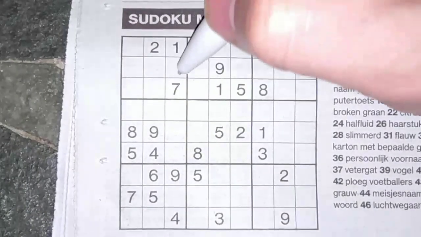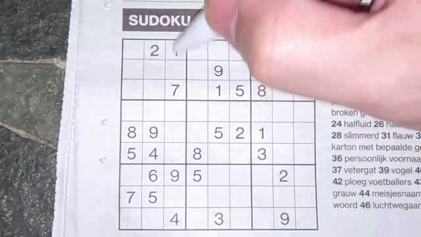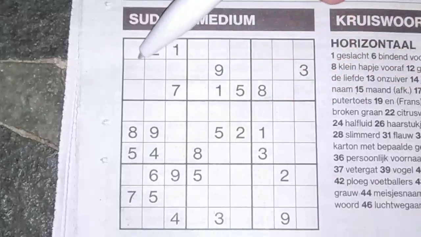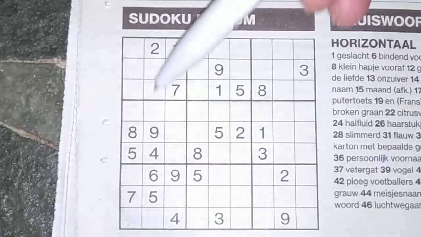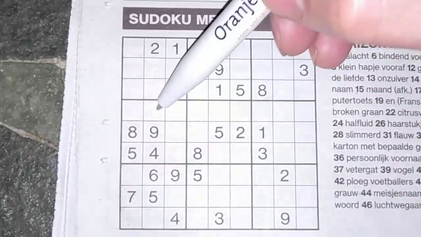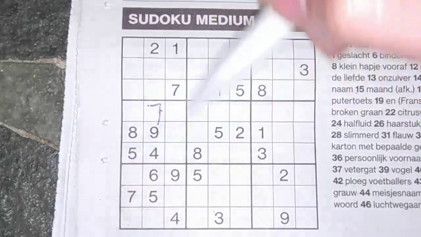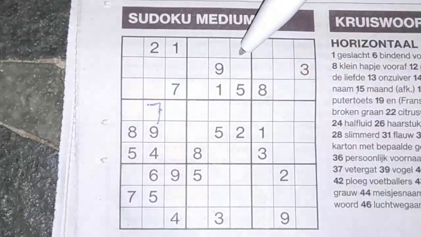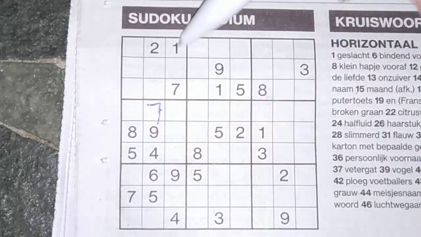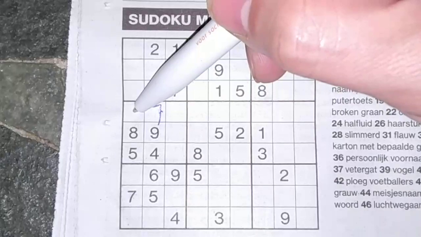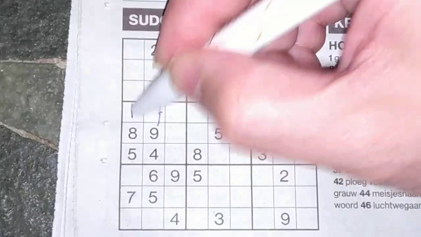Alright, I see a 7 in the third row and a 7 in the first row. So in the second row, the only place for a 7 should be here. In this big square, 4 numbers are missing. One of the missing numbers is a 1. I see a 1 here, so no 1 there. In these 3 boxes, 1 box remains for the 1, and it should be this one.